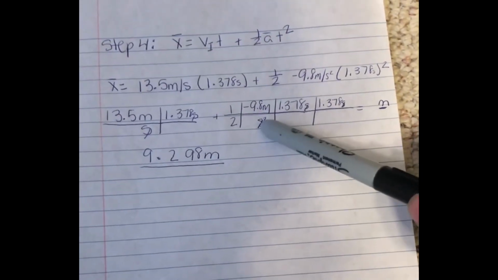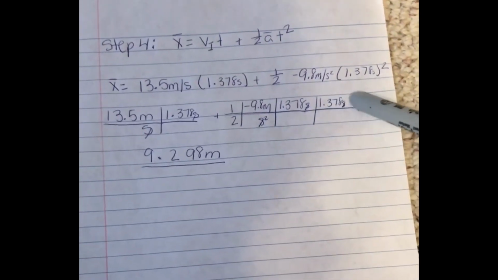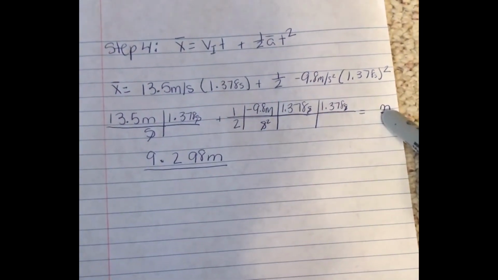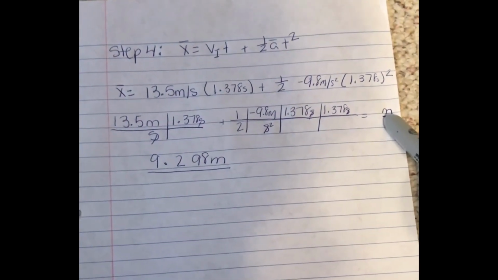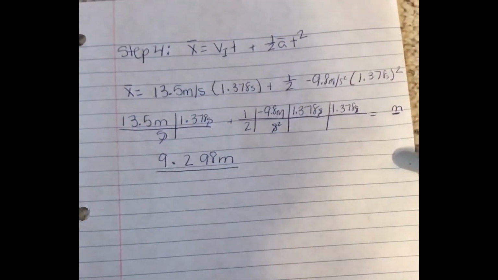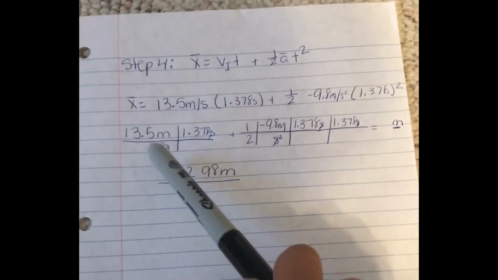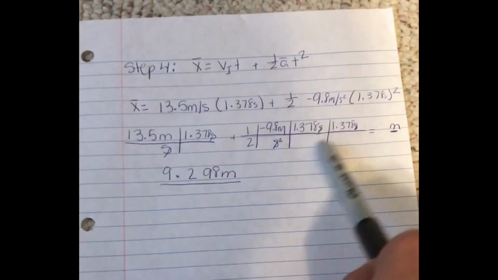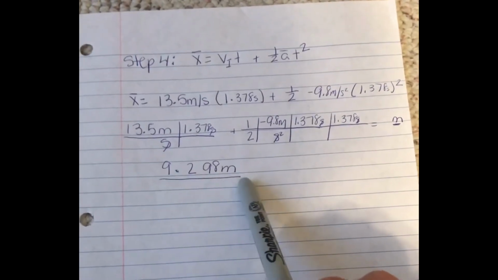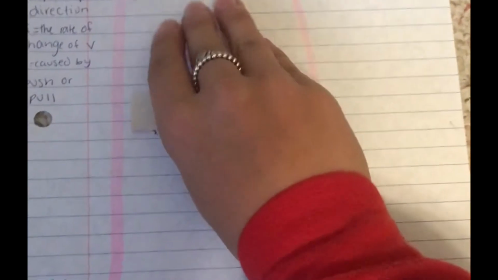This second squared crosses out with 1 second and the other second, leaving meters at the top. Because our end unit is meters, we know that we did the unit analysis correct because we're solving for displacement, and displacement always ends in meters. After you multiply the two and add this mathematical equation together, you get 9.298 meters. So now we can uncover the last tab.